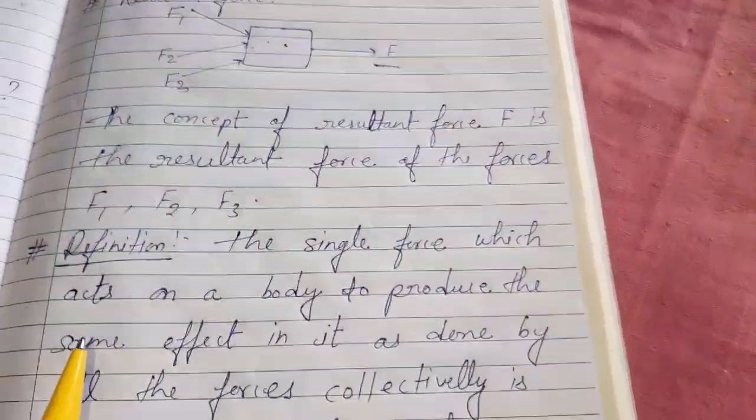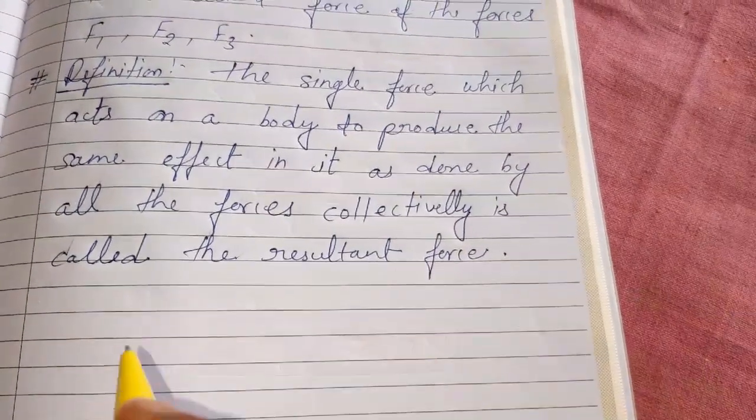Okay, and next, what is the case? There are three cases of resultant force.